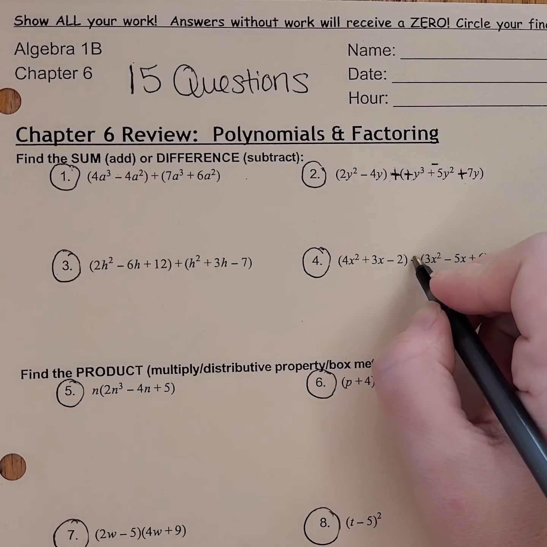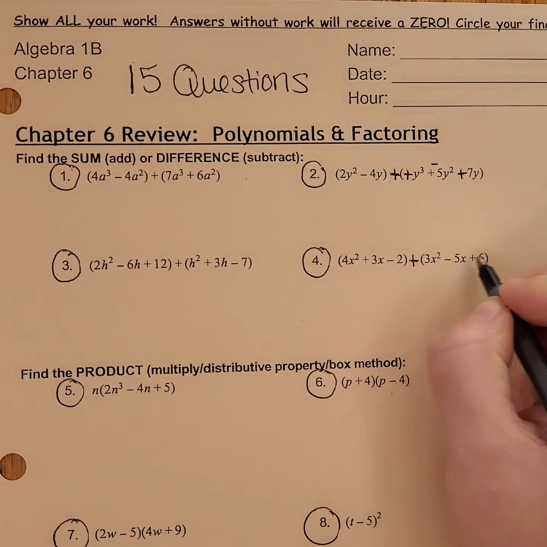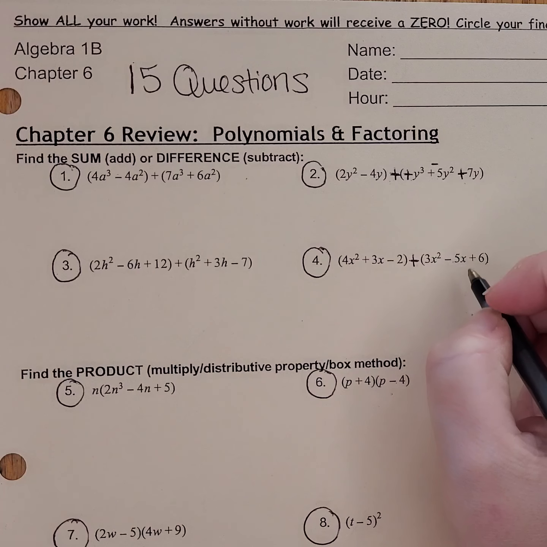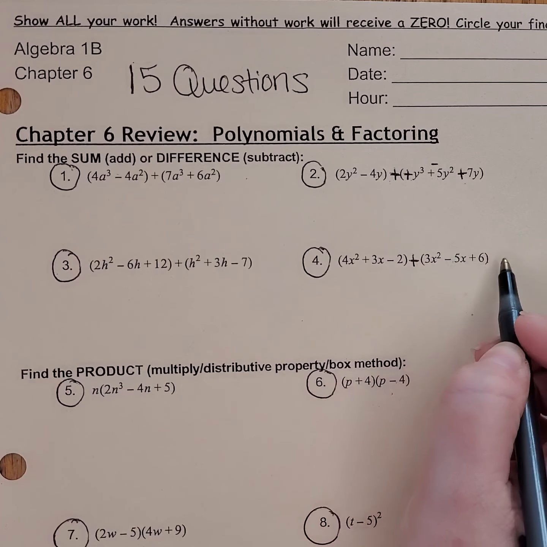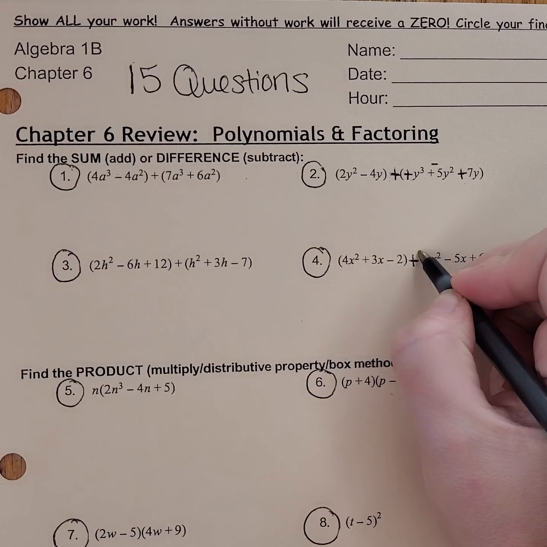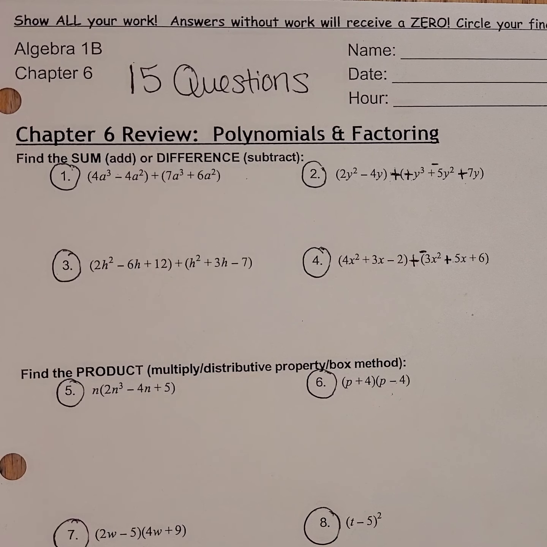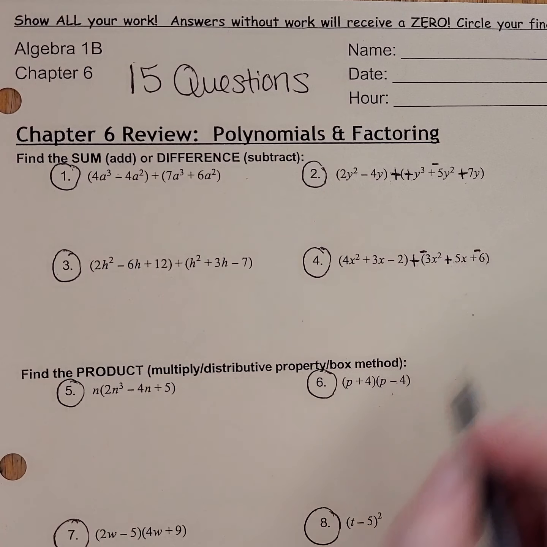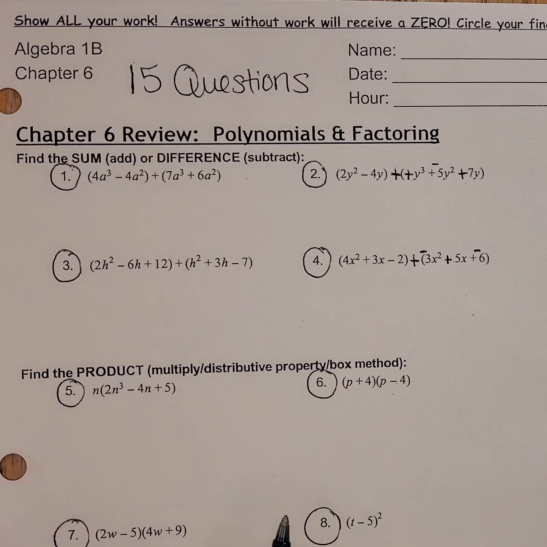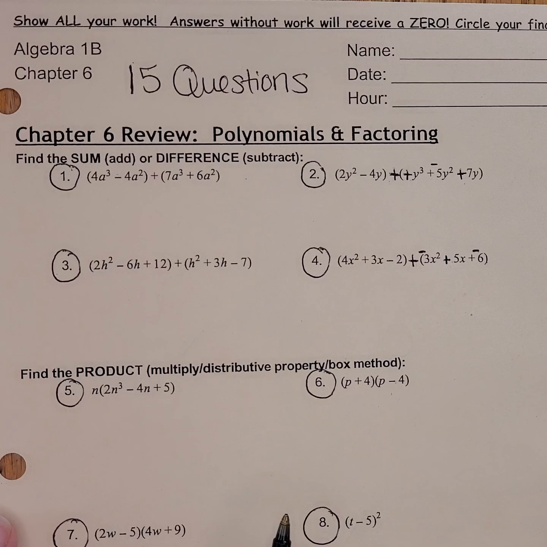Before we even start, I'm going to change this to a plus, but I have to change all 3 things afterwards. Don't worry about anything in front, just what's after the negative. So now this 3 becomes negative, the 5 becomes positive, and the 6 was positive, but now it's going to be negative.